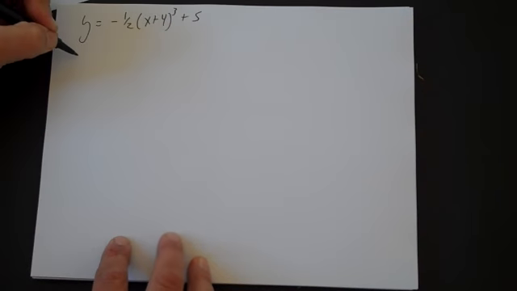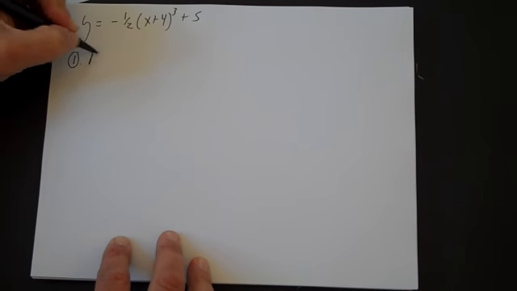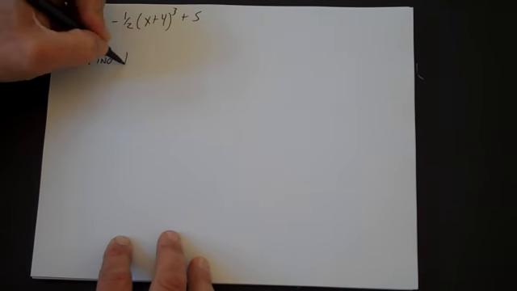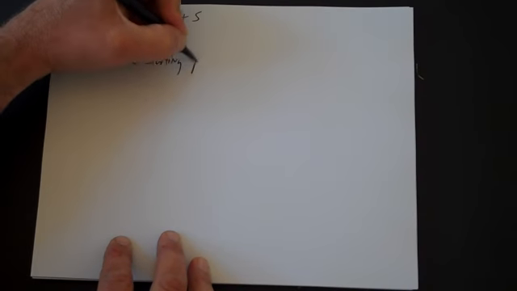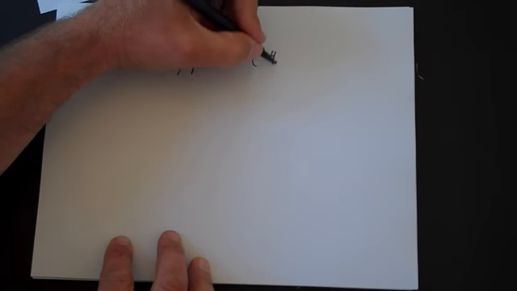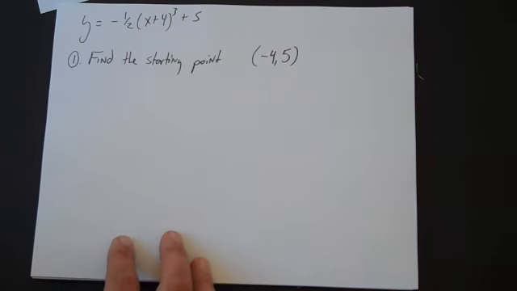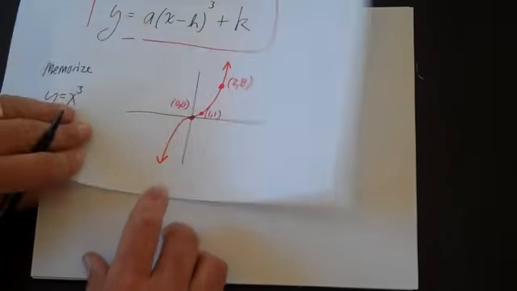Let's take y is equal to minus 1/2 (x plus 4) cubed plus 5. The first step is you're going to find the starting point. The starting point here is going to be (-4, 5), sort of like a vertex. That's going to be this point, replacing (0, 0).